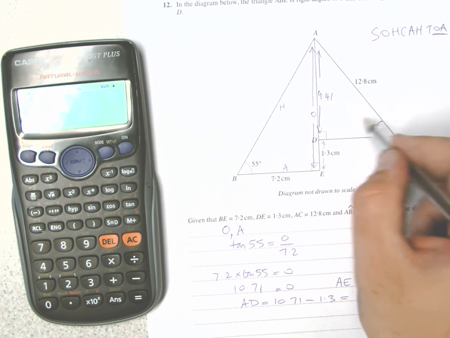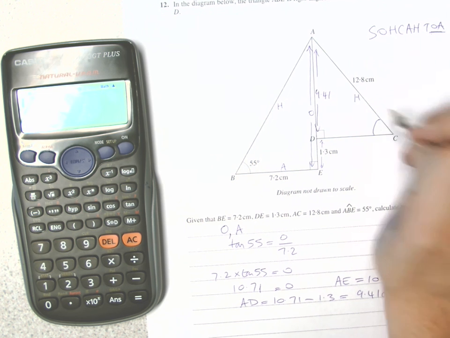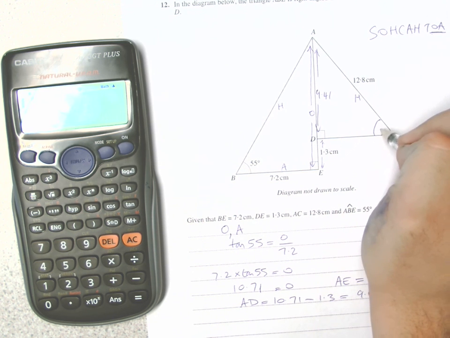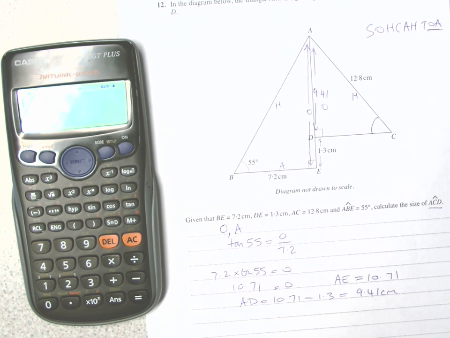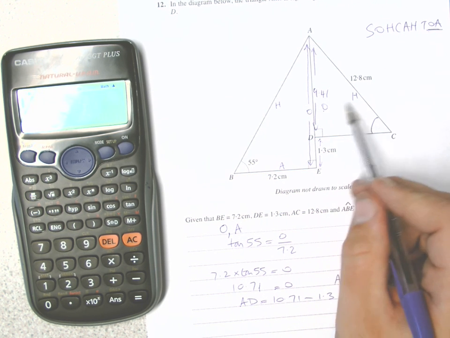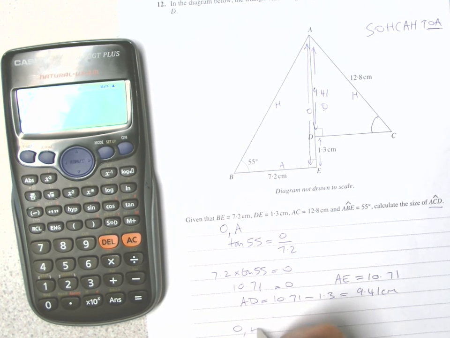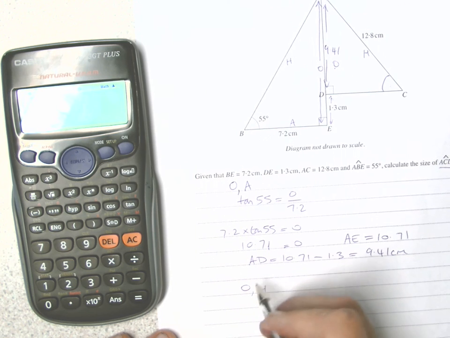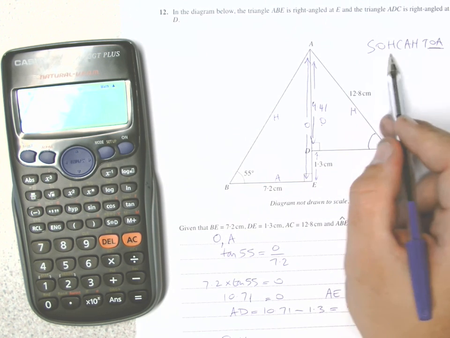If we use trigonometry on this triangle here, again you've got a hypotenuse here, and because it's this angle we want, we can call this side the opposite. Now in this instance, it's O and H. Those are the sides we know, so we're going to use O and H. OH, of course, would be sine.